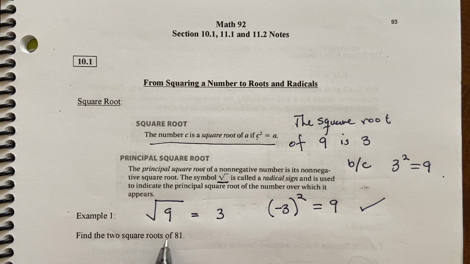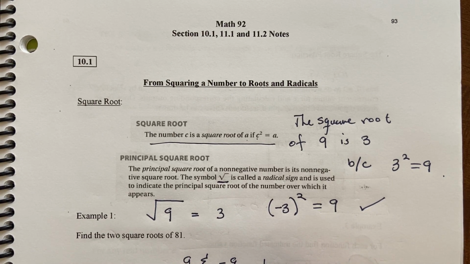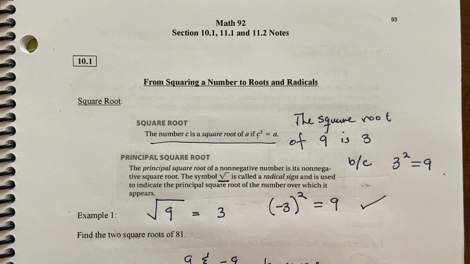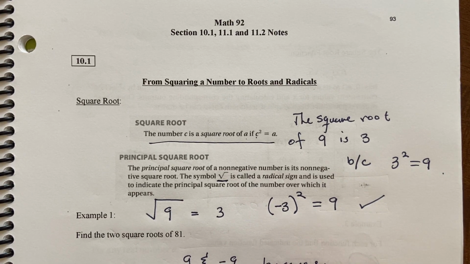But if it's written out without the symbol used, like if it says find the two square roots of 81, well, 9 and -9, because 9 squared also equals -9 squared, and those both equal 81.